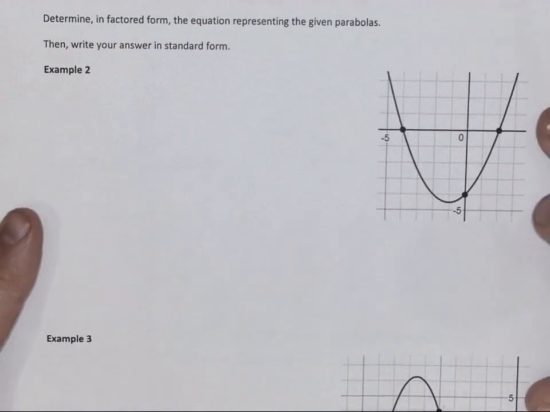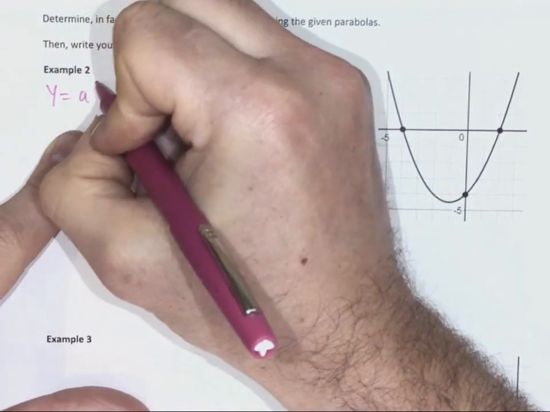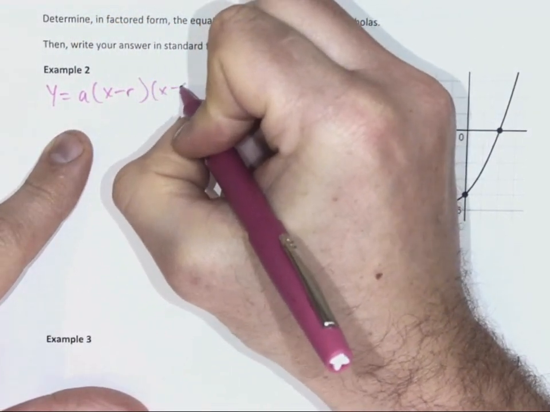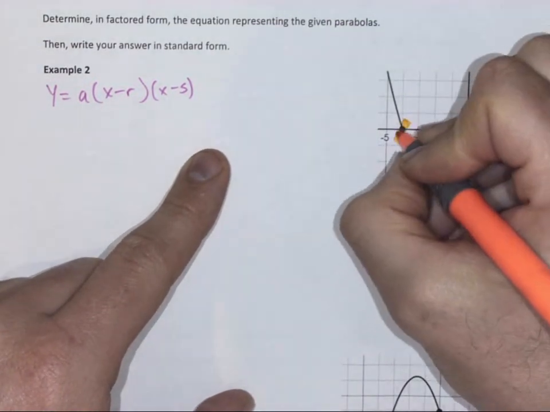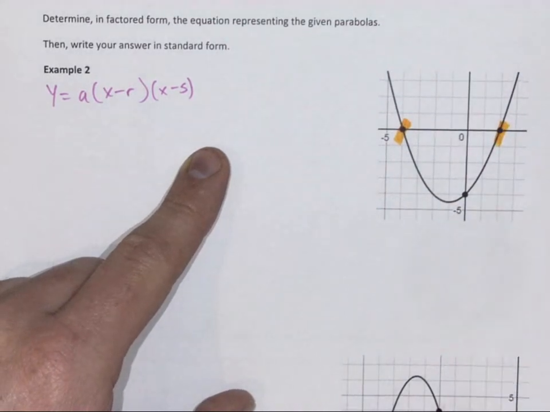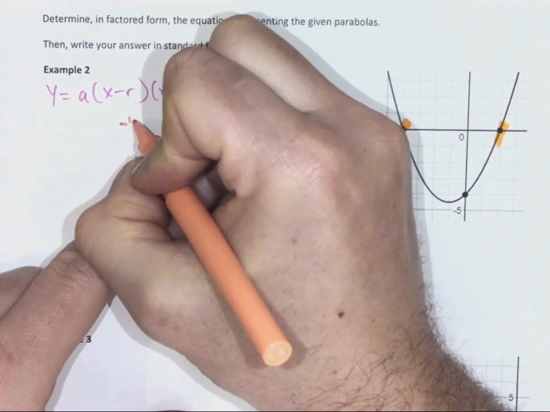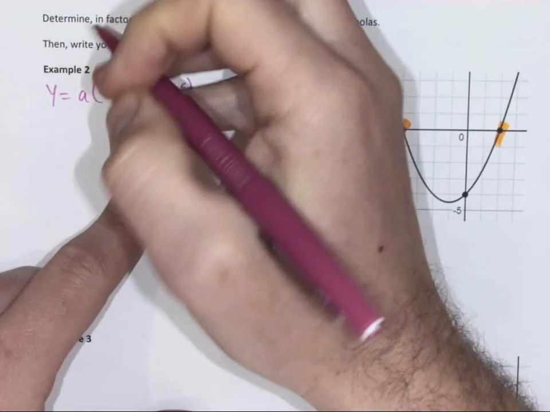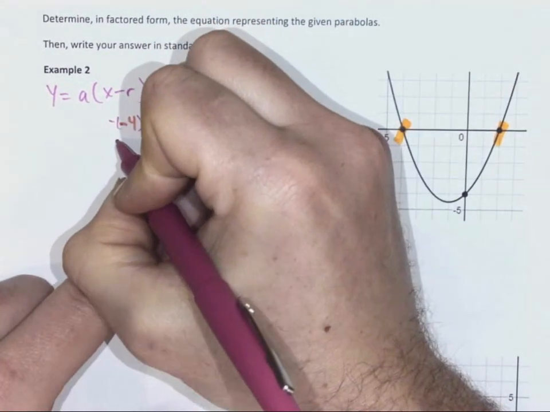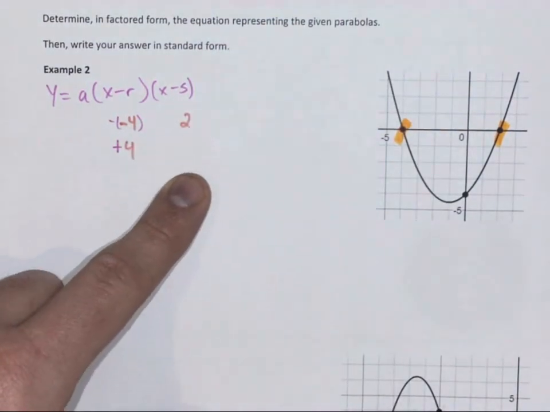Alright, it asked me again for factored form. So I remember that factored form is y equals a(x minus r)(x minus s), where r and s are my x-intercepts. I have one x-intercept of negative 4 and one of 2. So I'm going to sub in negative 4 and 2. So negative, negative 4, that's going to be plus 4, and negative 2.